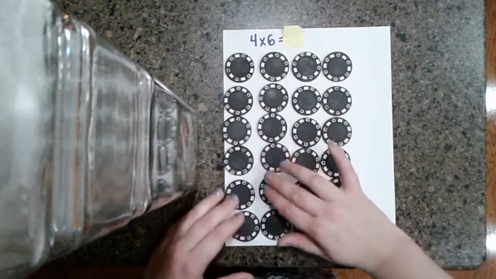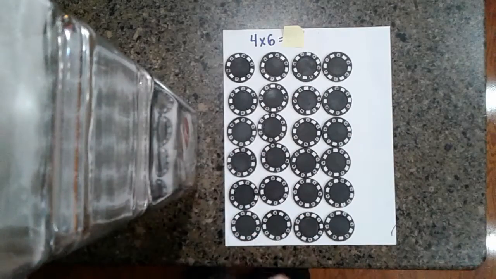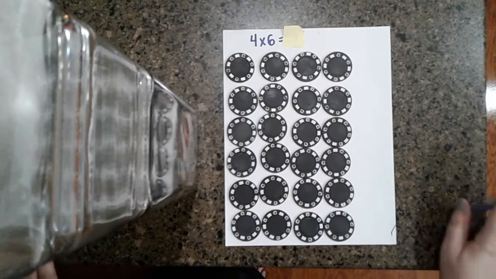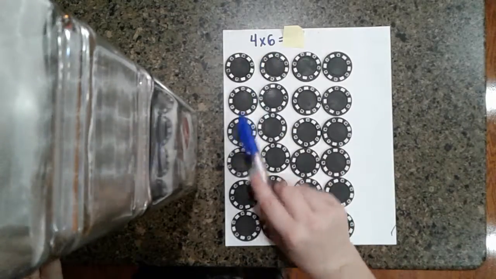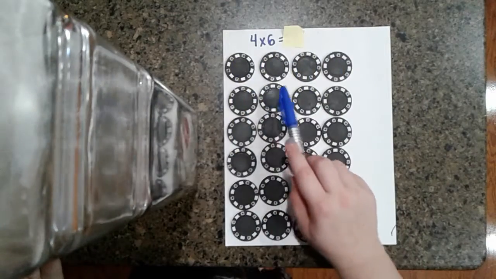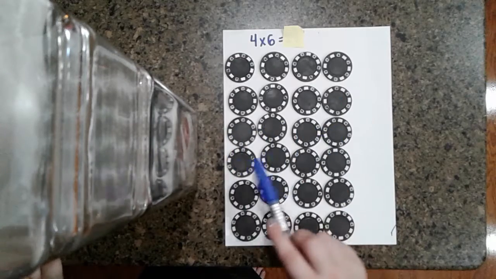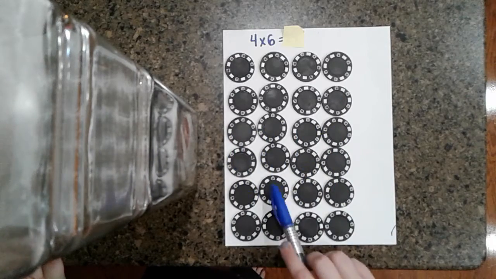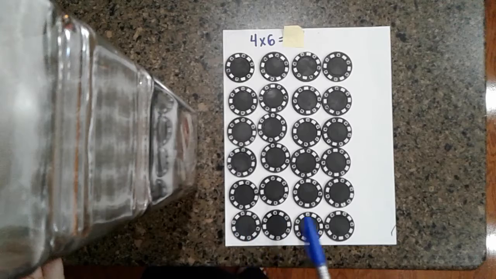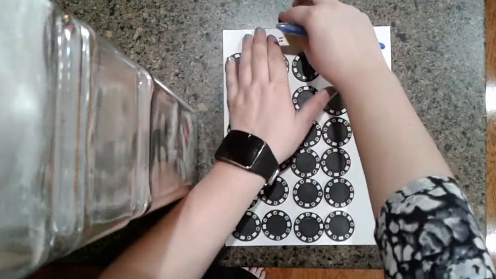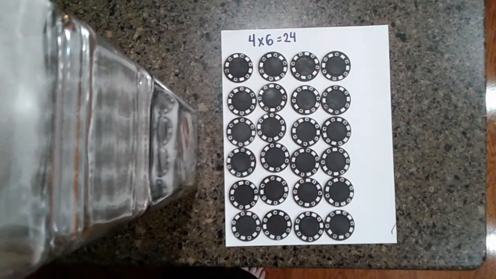Okay, and now looking at this, we can figure out what the product is of 4 times 6. 1, 2, 3, 4, 5, 6, 7, 8, 9, 10, 11, 12, 13, 14, 15, 16, 17, 18, 19, 20, 21, 22, 23, 24. So 4 times 6 equals 24.